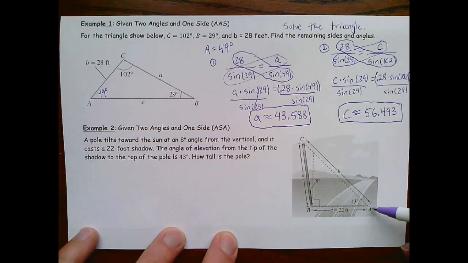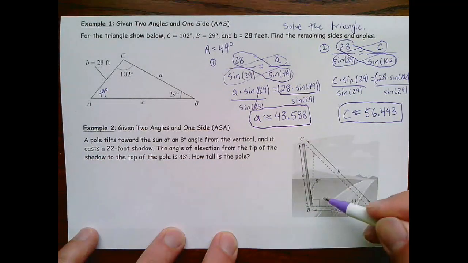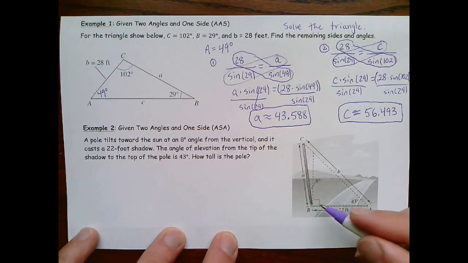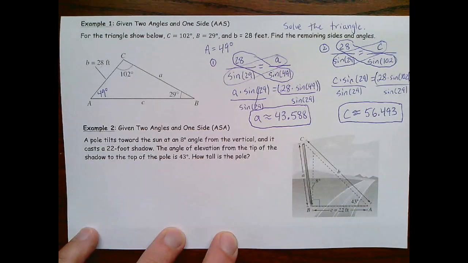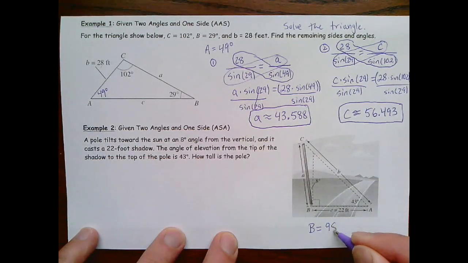So then right here for angle A, I have 43, but how about for angle B? If I know that it's obtuse and it's an 8 degree tilt more than 90 degrees, then what would be the degree measure for angle B? Well, the degree measure for angle B would have to be 98 degrees.